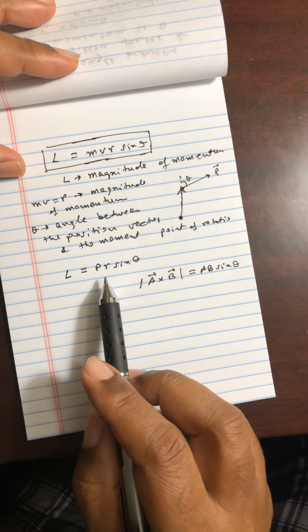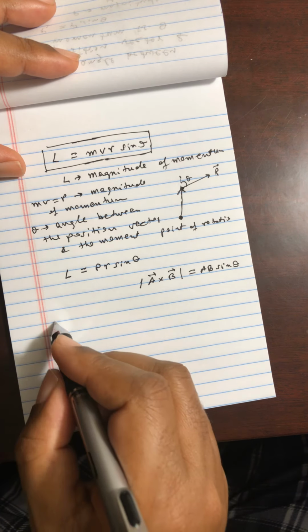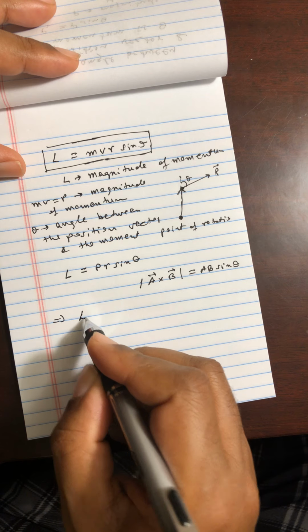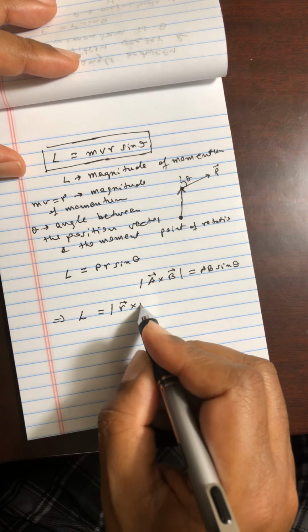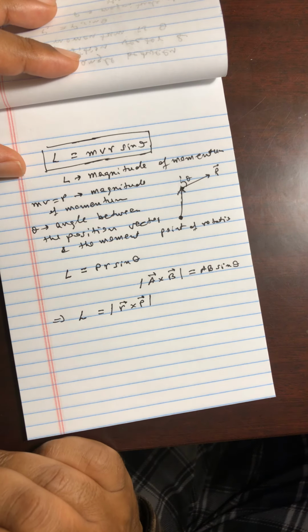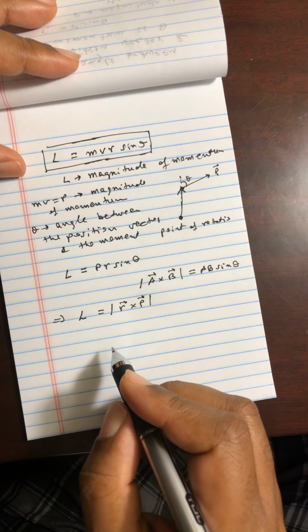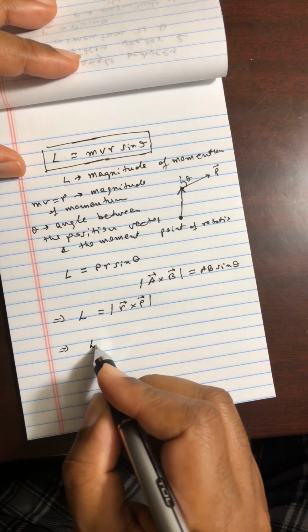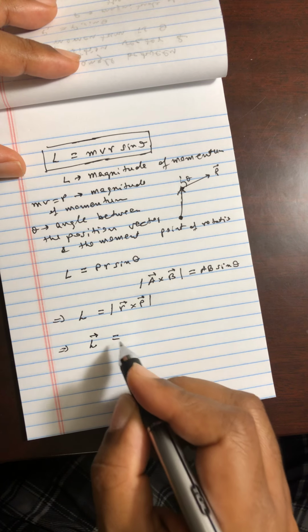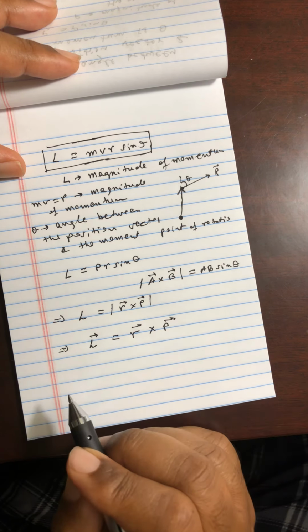So this is the magnitude of r cross p. So this angular momentum is the magnitude of r cross p. Actually the vector angular momentum is defined to be r cross p.